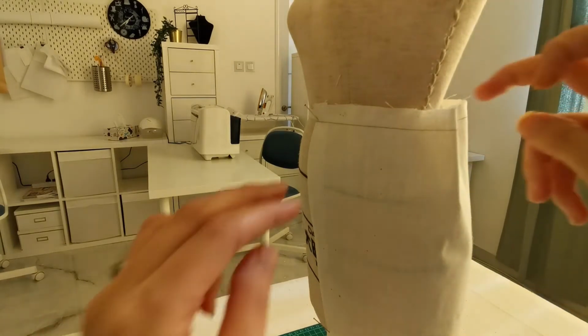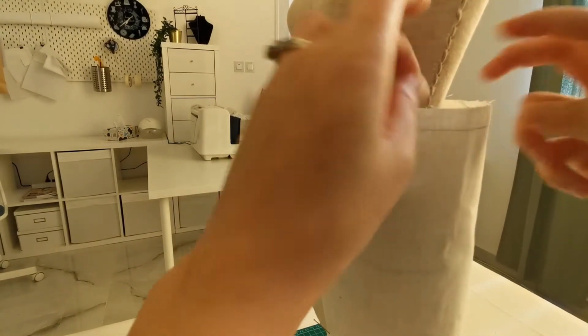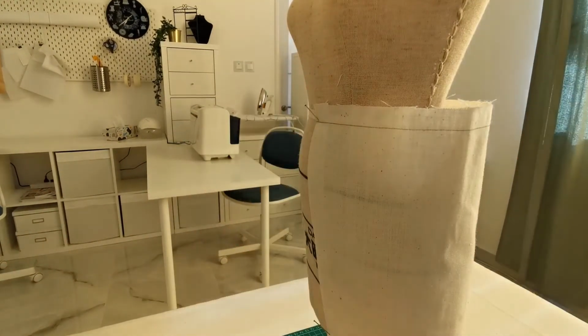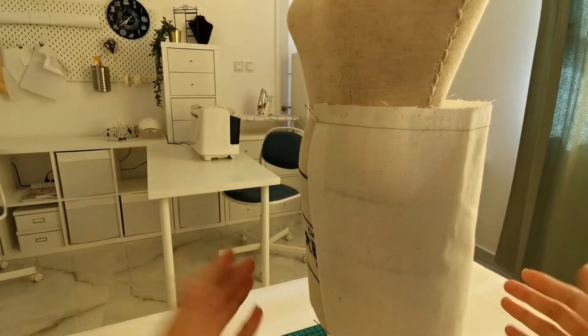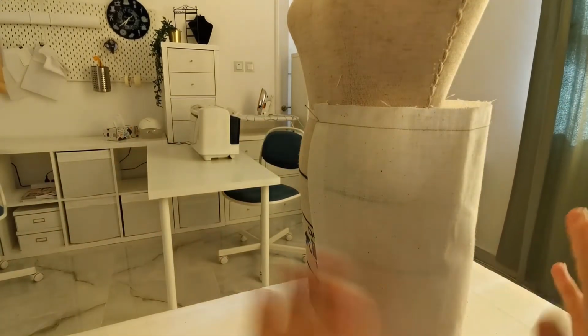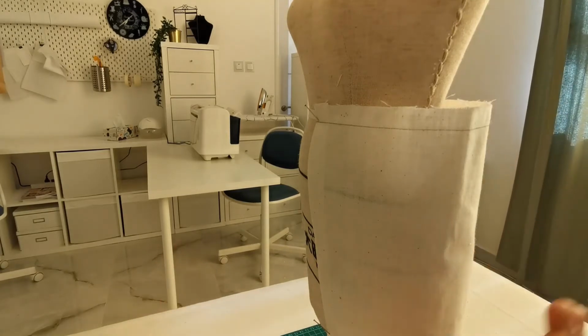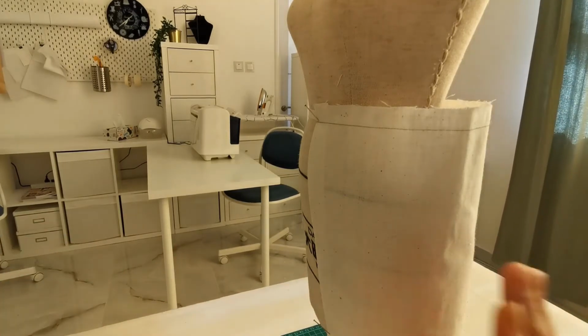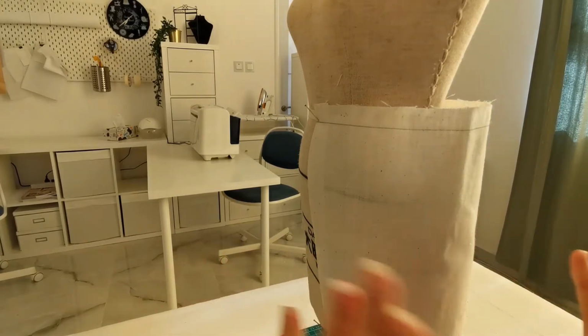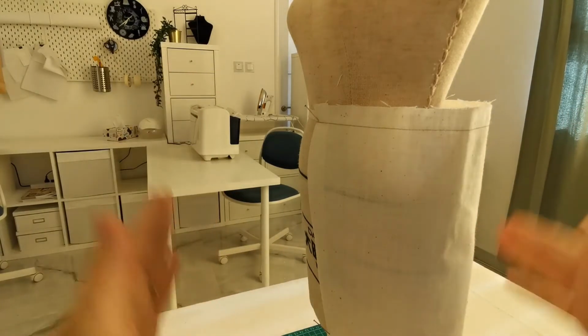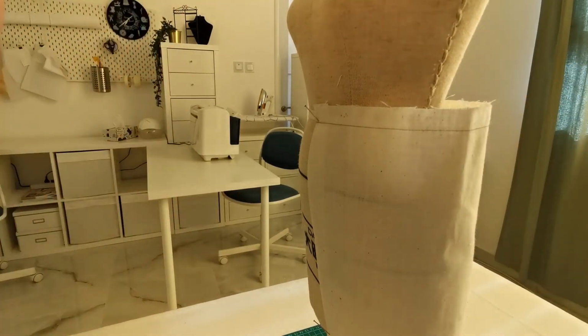area. As you can see here, whenever we draft a pattern, we just make a block first. The width of this block is equal to the biggest circumference you had for that type of pattern.